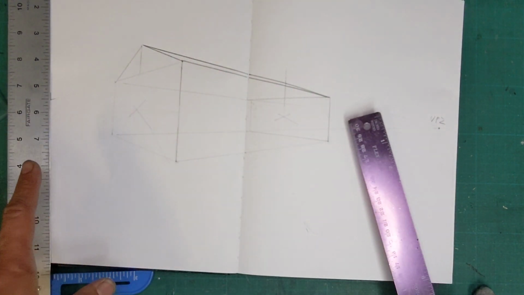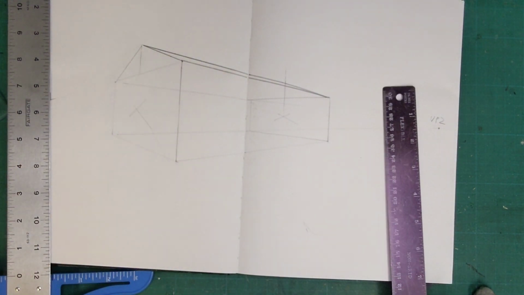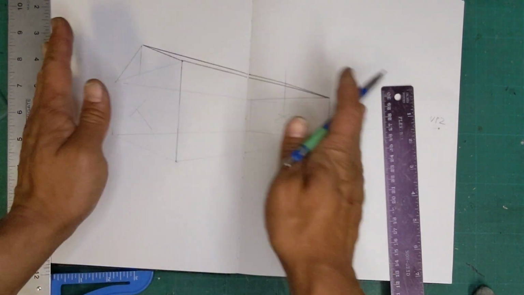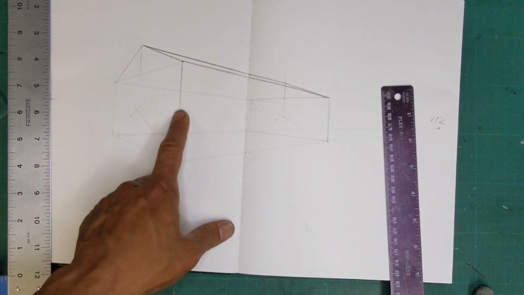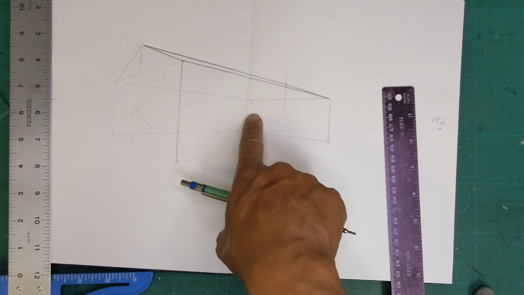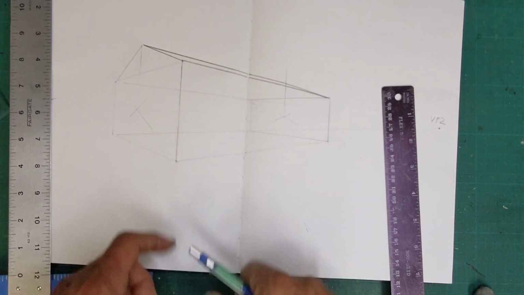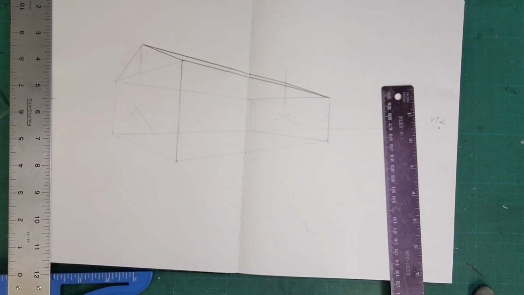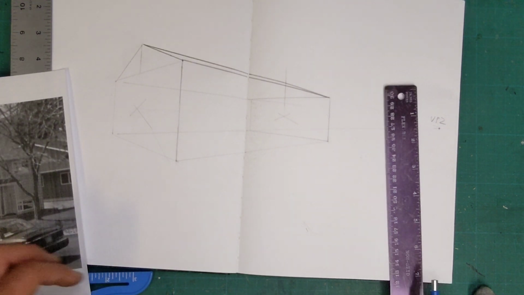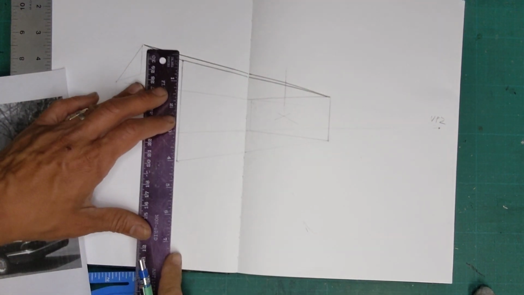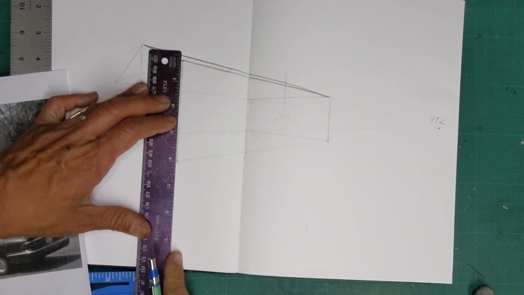So does that start to look like a house? Hope so. You have a peak, you have a box. This part is the farthest from you. That part is the farthest from you. Or this is the closest to you, sorry. Okay. And I'm going to make some of these other lines a little bit darker.